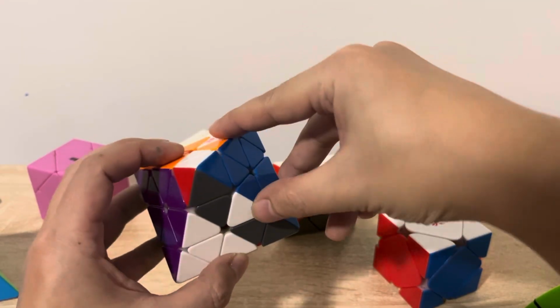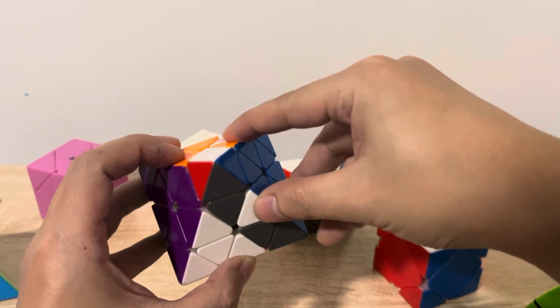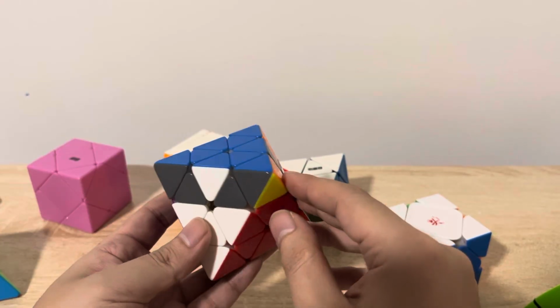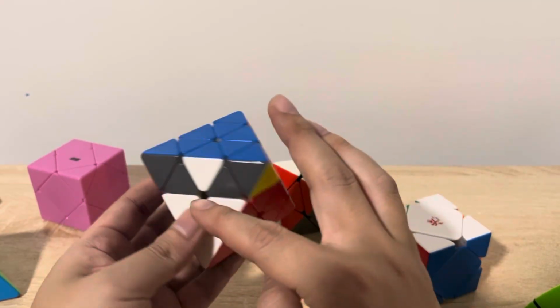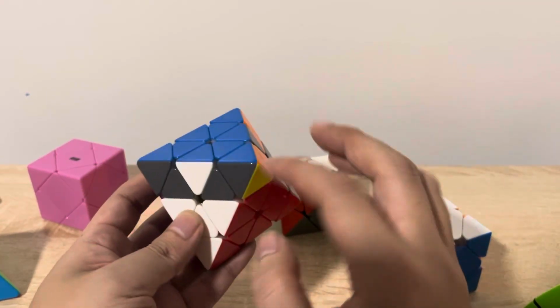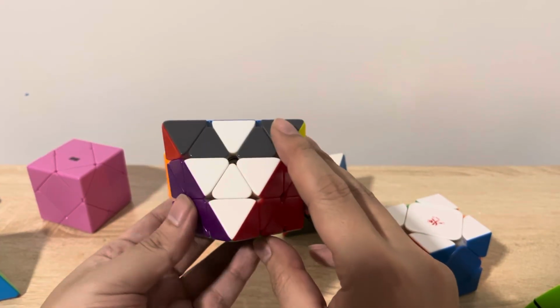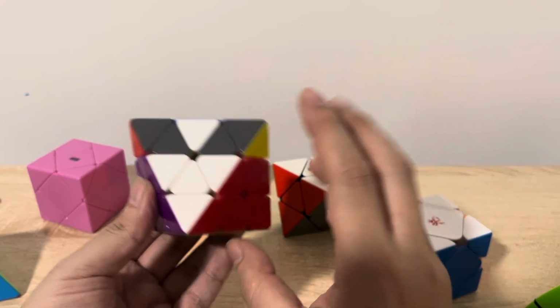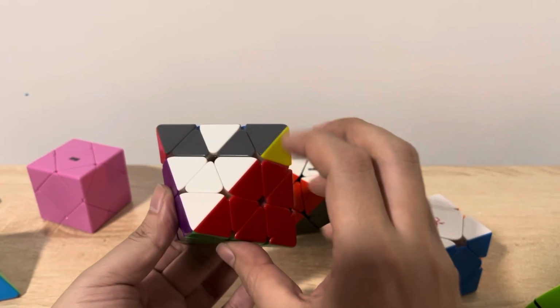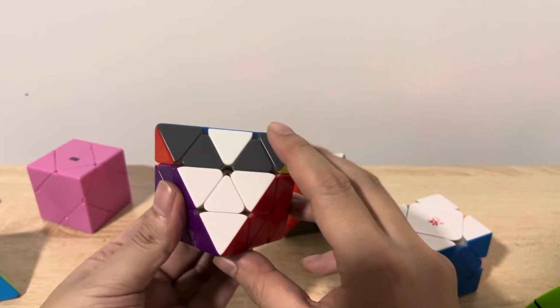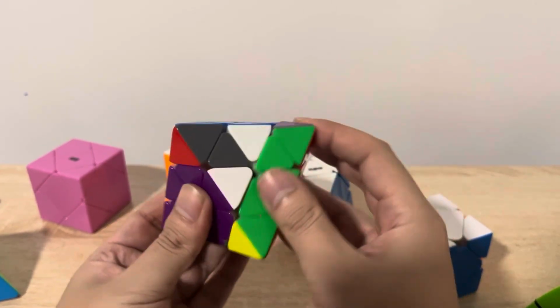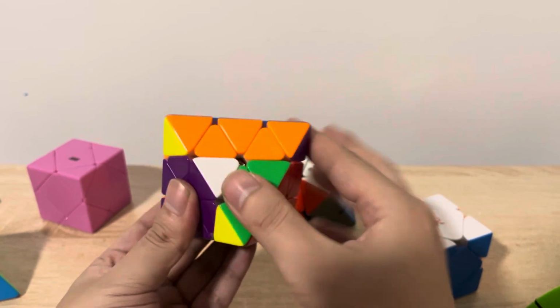Remember that this center exists as a whole, like a tripod thing. And then we swap the edges. This one is counterclockwise, this one goes here. So we do the clockwise soon. Again, keep in mind that you turn this solved center side. We do a clockwise soon. And it's solved.